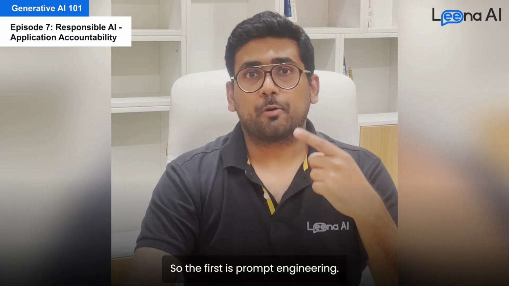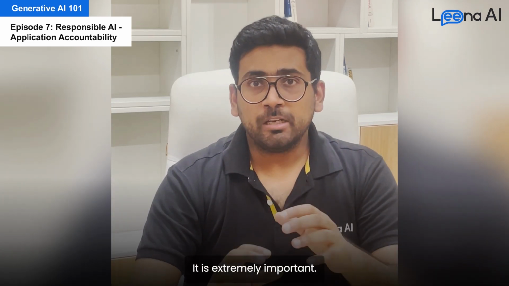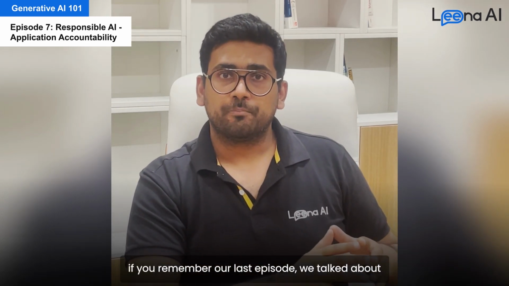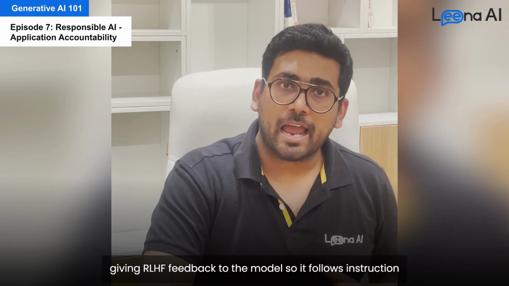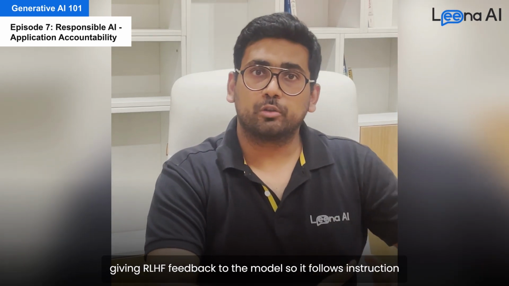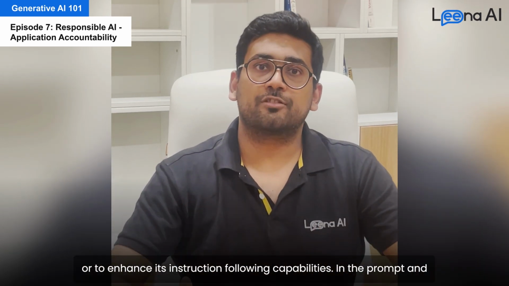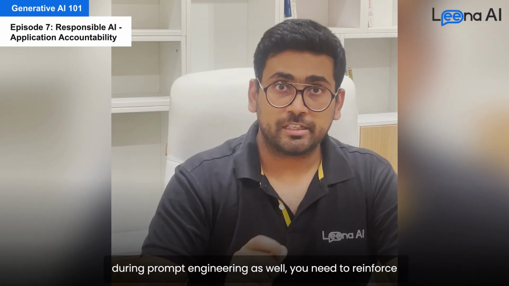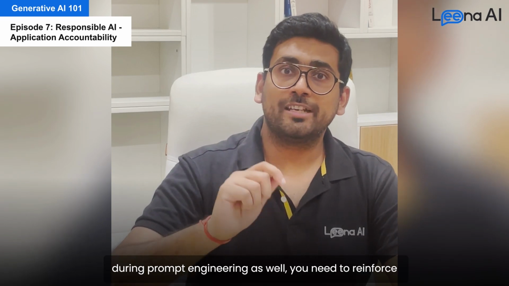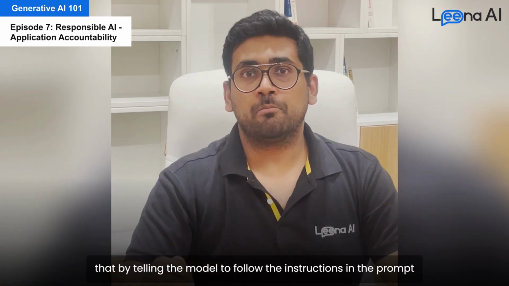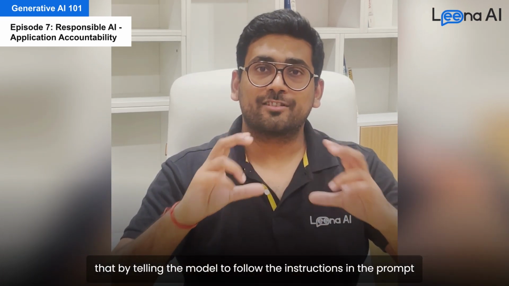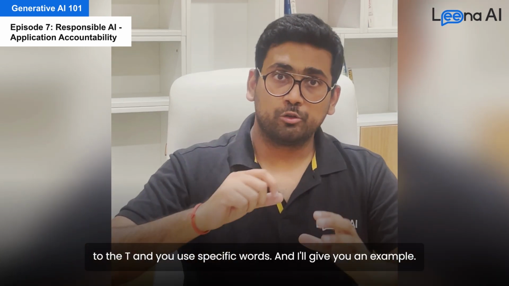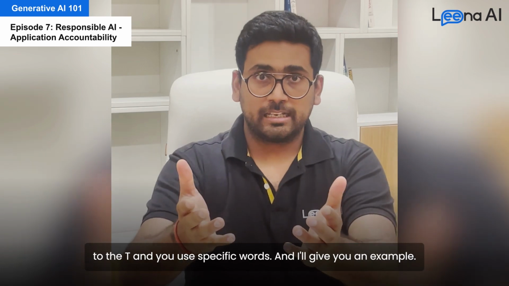So the first is prompt engineering. It is extremely important. If you remember our last episode, we talked about giving RLHF feedback to the model so it follows the instruction, or to enhance its instruction following capabilities. In the prompt and during prompt engineering as well, you need to reinforce that by telling the model to follow the instructions in the prompt to the T. And you use specific words. I'll give you an example.